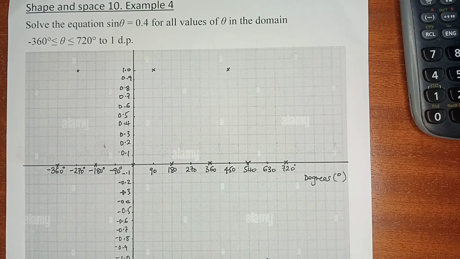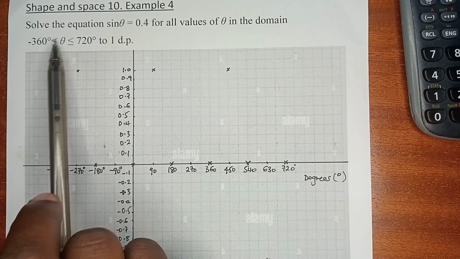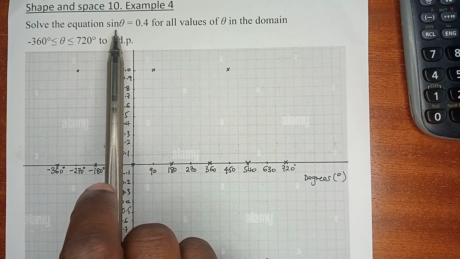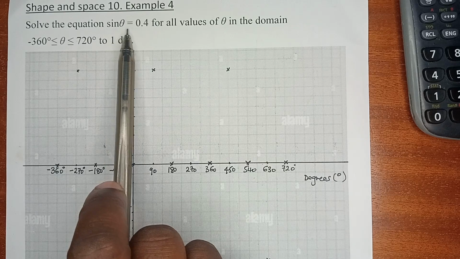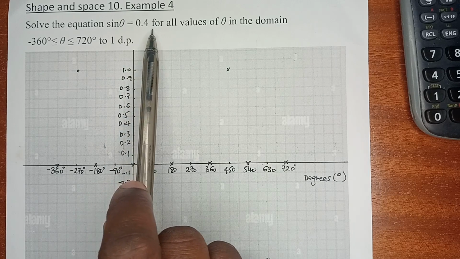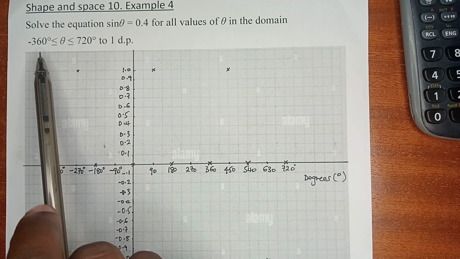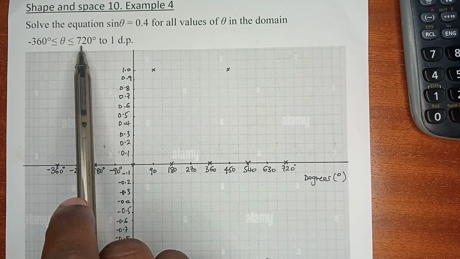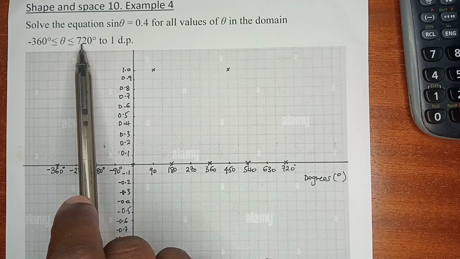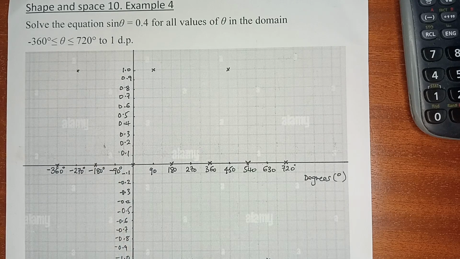And in this video I want us to understand example 4 of shape and space 10, where we are told to solve the equation sine theta equals 0.4 for all values of theta in the domain from negative 360 all the way to positive 720 degrees, to 1 decimal place.